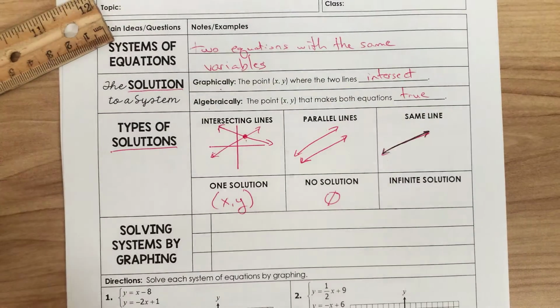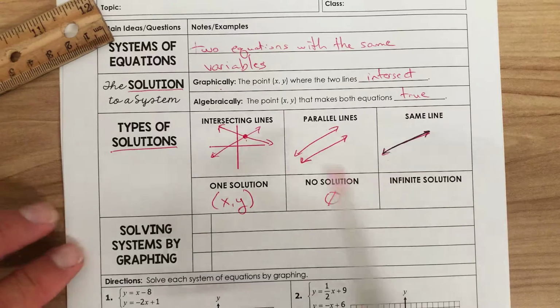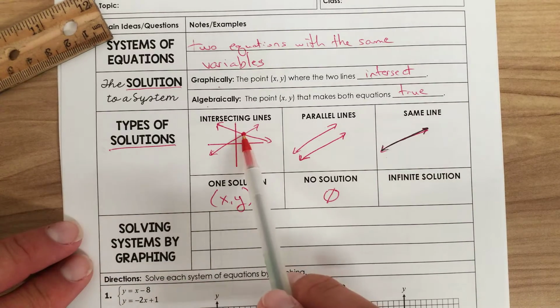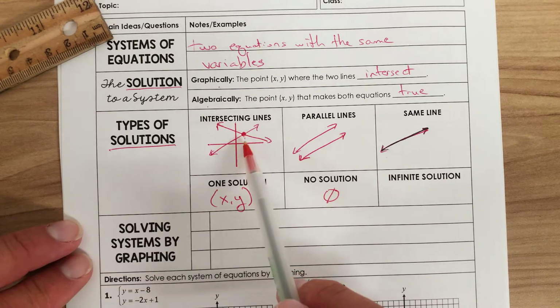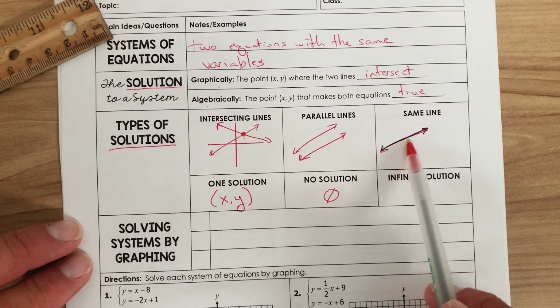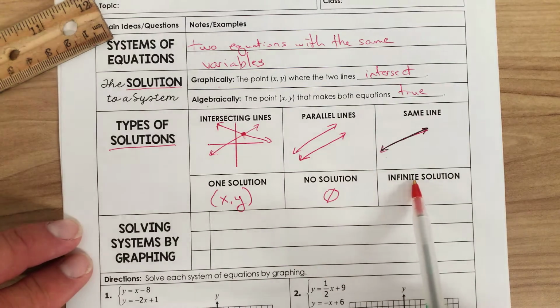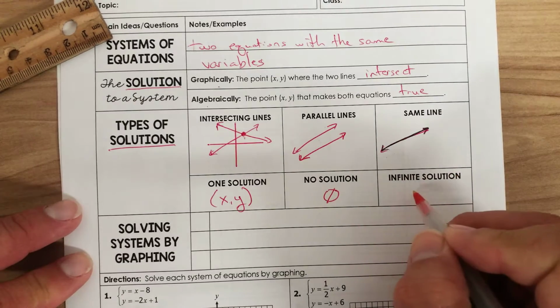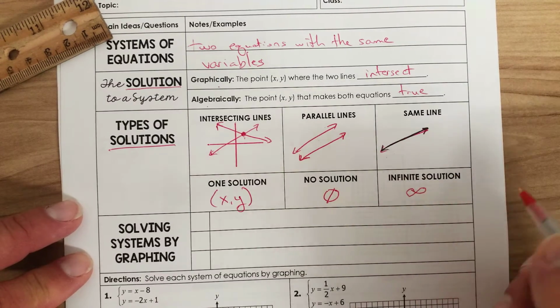Well, if the solution is the point where they cross at, or another way to say it, the point that they share, and these lines share every point, then you would say that there's infinitely many solutions. Or we could use the infinity sign there.